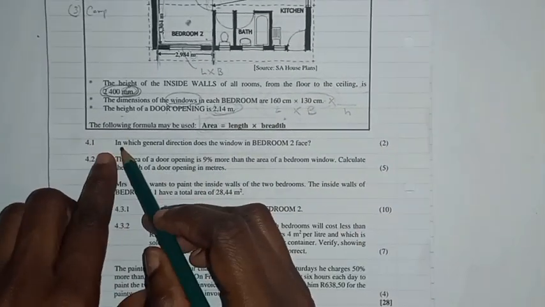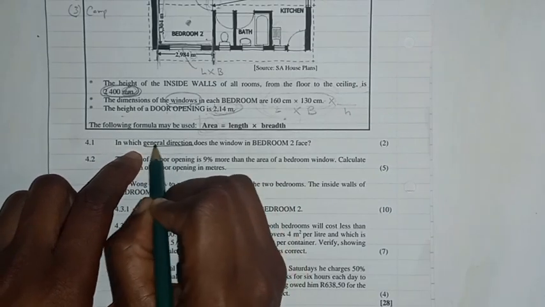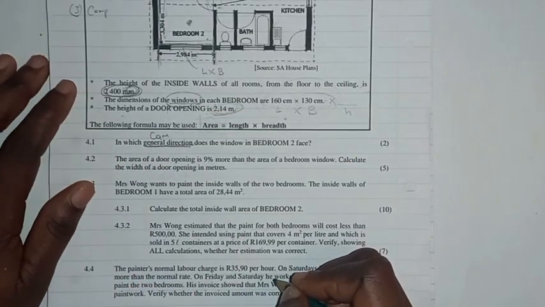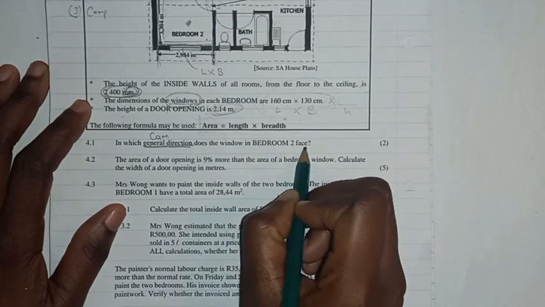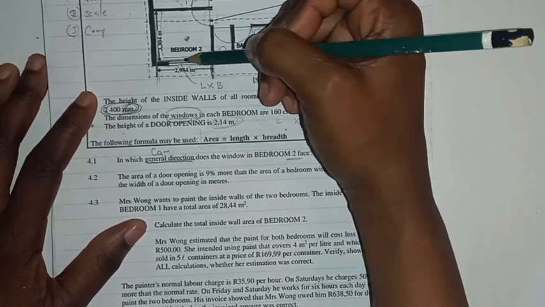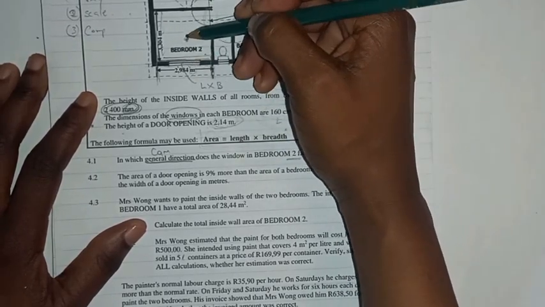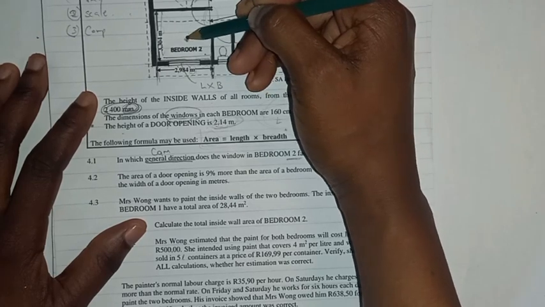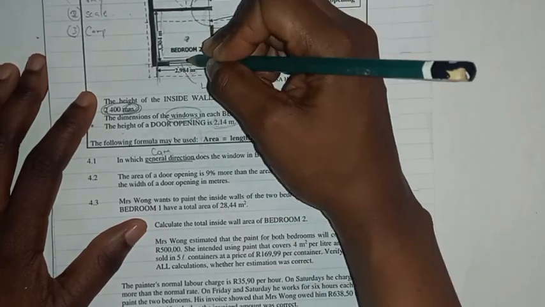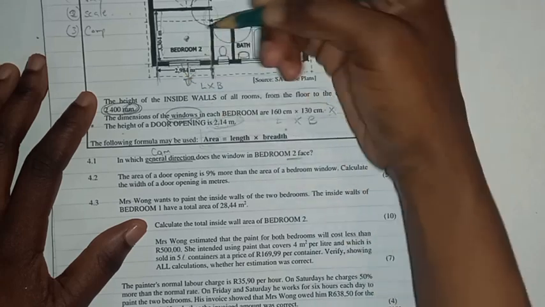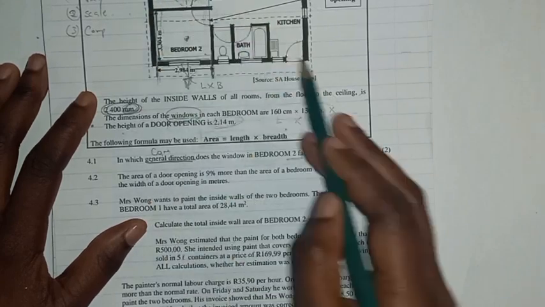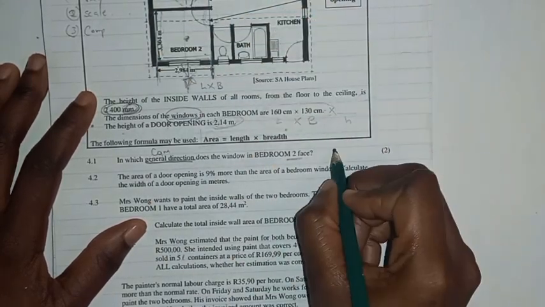The first question says, in which general direction, the moment they say general direction, they are talking about the compass direction, right? North, east, west. Does the window in the bedroom face? So in bedroom 2, we look for the window. Now think, if you were the window, which direction would you be looking? You'd be looking in this direction, and it says that if you look that way, you're looking towards north, which means this way is south. So the answer here is south.